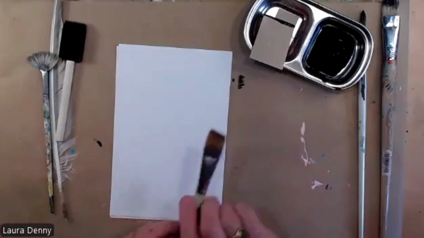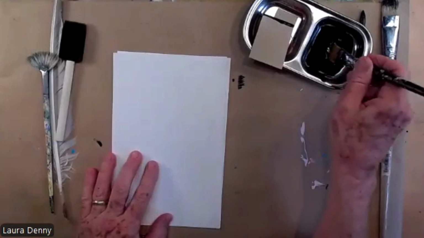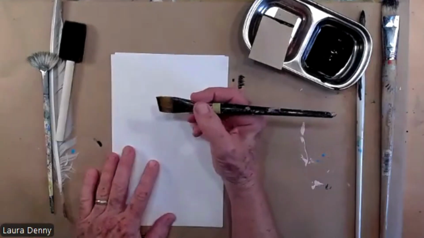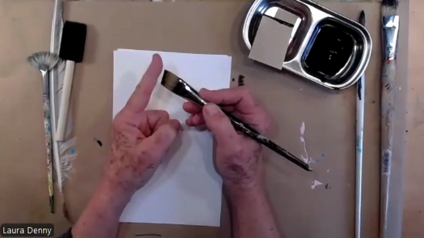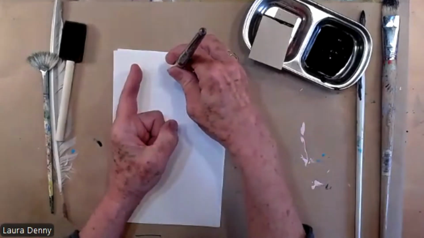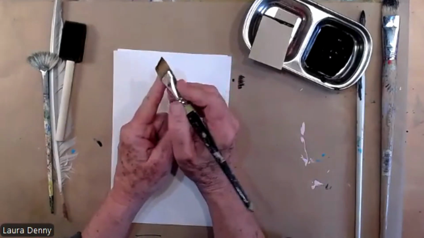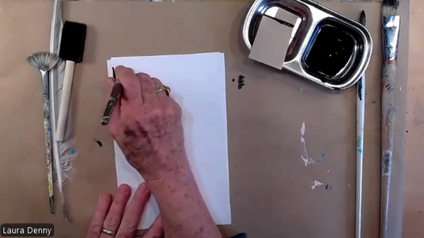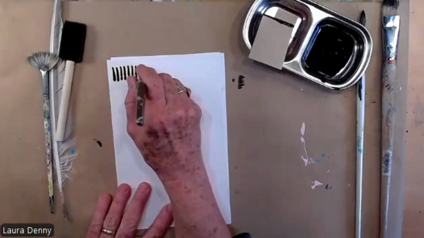So I'm just on the fly with this. Okay, now I'm going to go to my angled nylon brush. That's a much smoother line. Again, I've got the angle, the top part of it, the sides, and the flat. I'm just going to use the top. It becomes like a stamping tool.